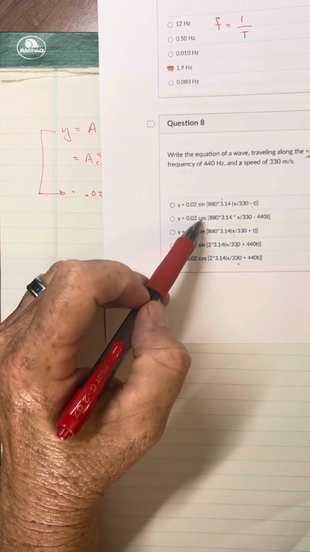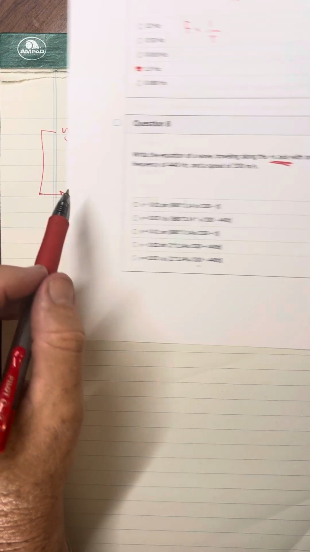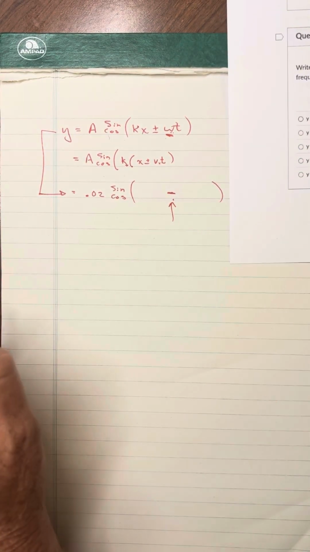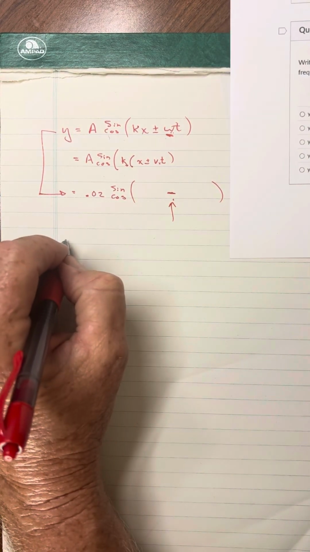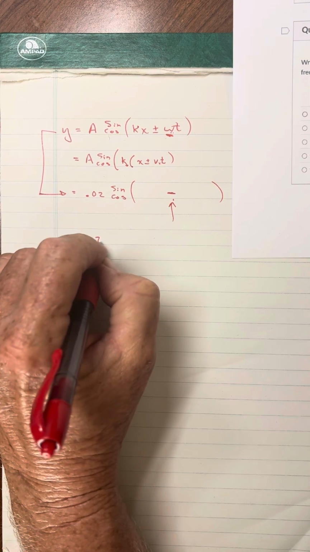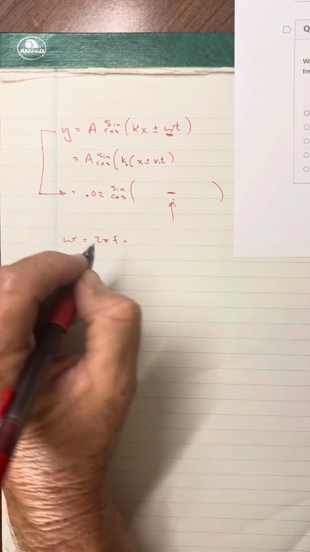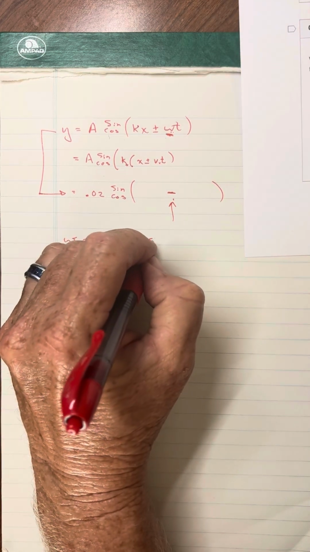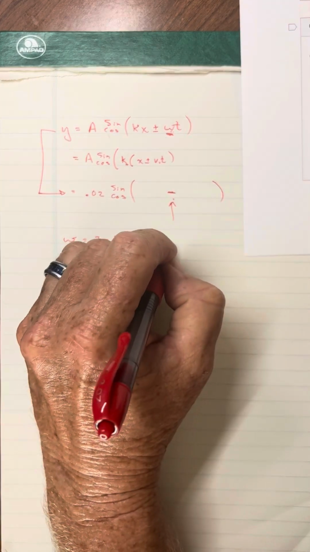And of course, one's a sine, one's a cosine. But they do have some very different things in here, and that's where we want to focus. So let's go with the omega. The omega, the angular frequency, is 2 pi f. They told me the frequency was 440, so times 2 would be 880 pi.